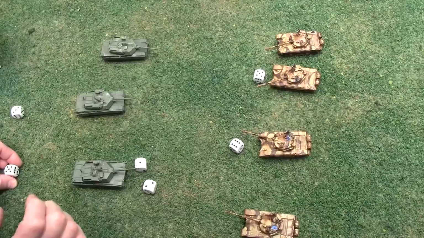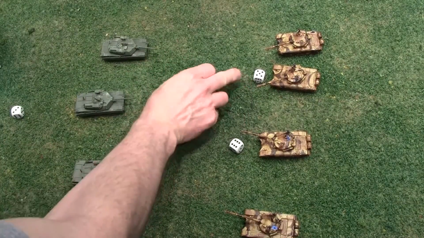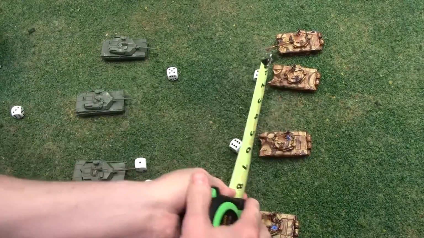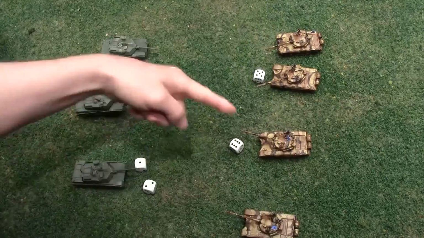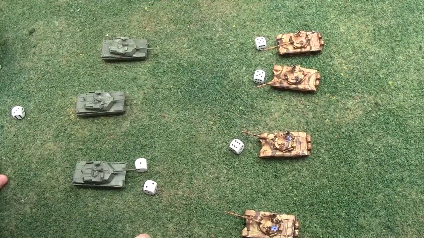I'm going to move this away just a little bit. So this one's got an extra hit. It targeted this one. It's already got a die on it. Within 6 inches are these two. It has to go on that one because that does not have a die.